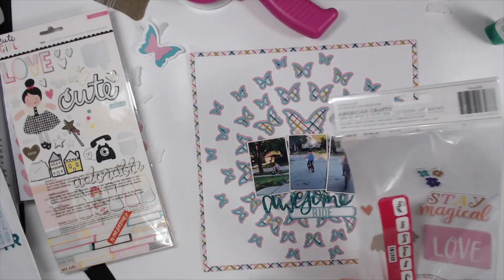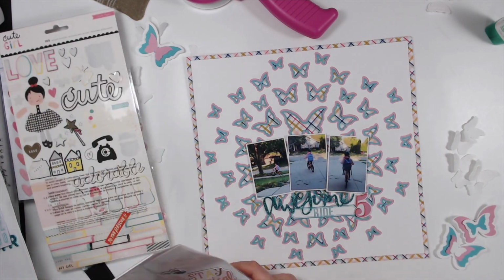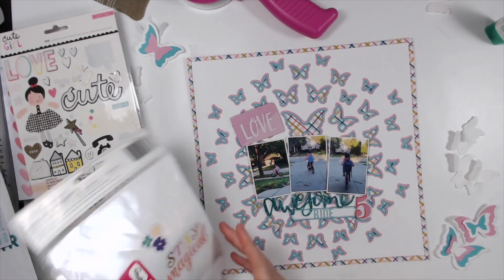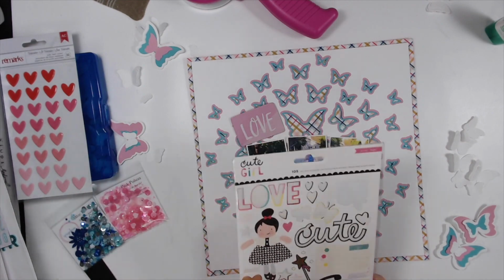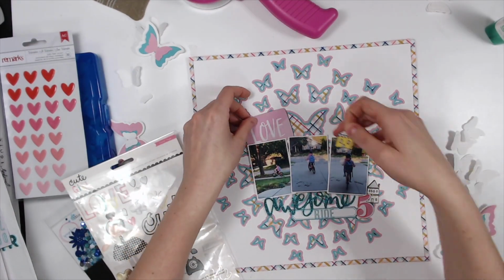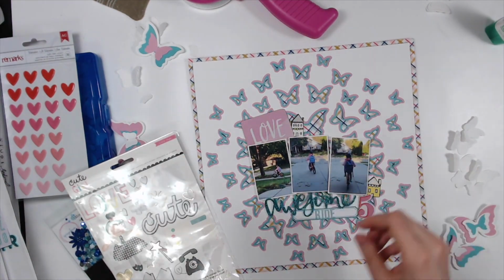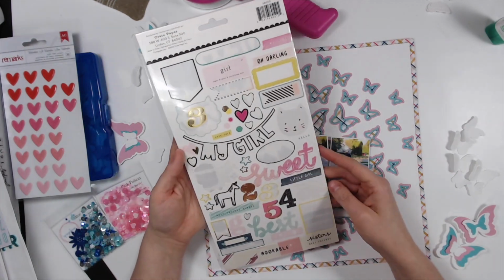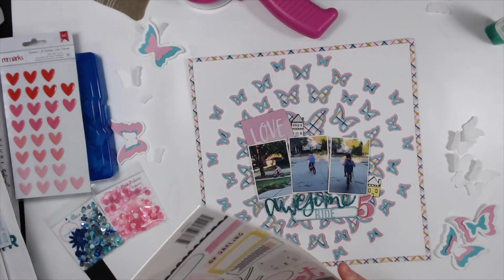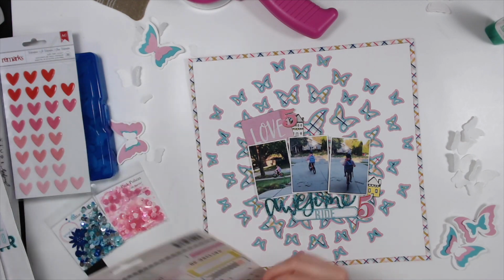I did pop my photos up, and I'm actually using cardboard right now because I'm out of fun foam. And here I am trying to use up a bunch of things. So I have some Dear Lizzie chipboard, and then the Crepe Paper Cute Girl sticker sheet. I'm using the number 5 because she's in 5th grade, so I figured why not.